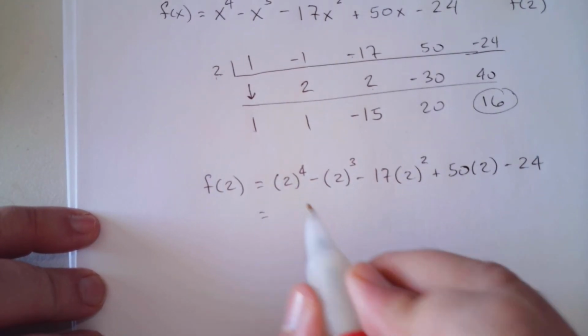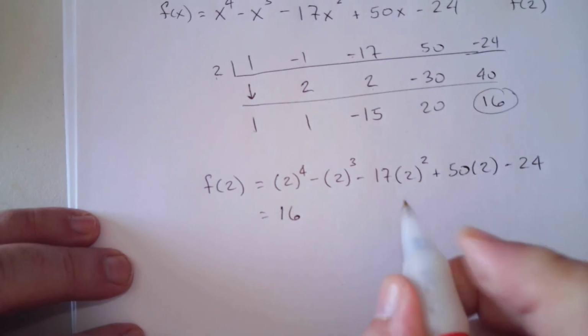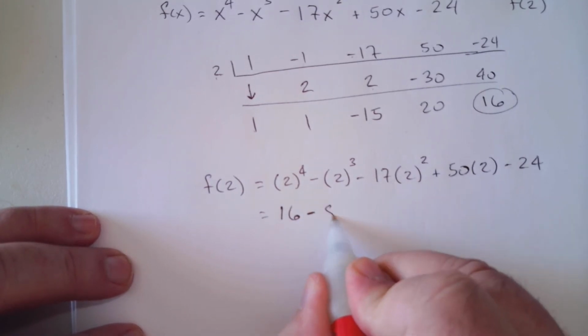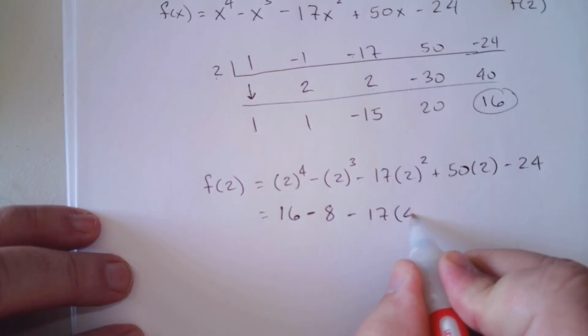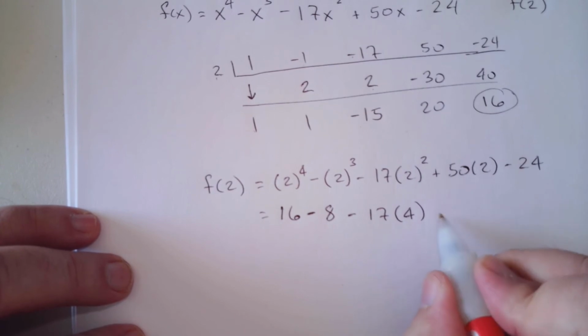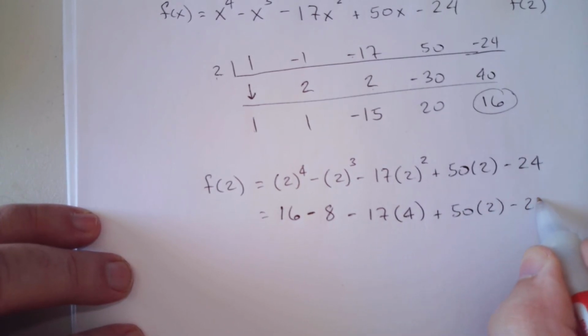So 2 to the fourth. 2 times 2 is 4, times 2 is 8, times 2 is 16. 2 to the third is 8. 2 squared is 4. And write the rest of it down.